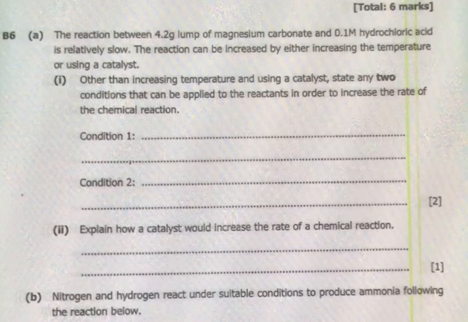The reaction itself is relatively slow. But we don't know why it's slow. Could be that the temperature here is low, or could be that the magnesium lumps were very big indeed. The reaction rate can be increased either by increasing the temperature or by using a catalyst.